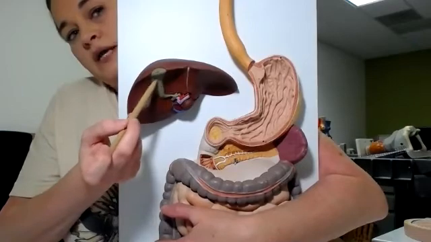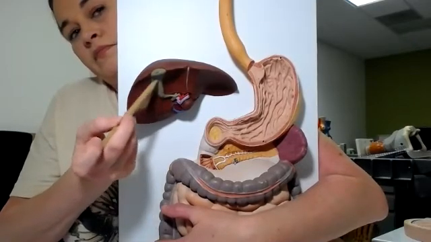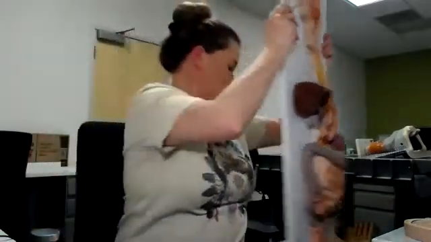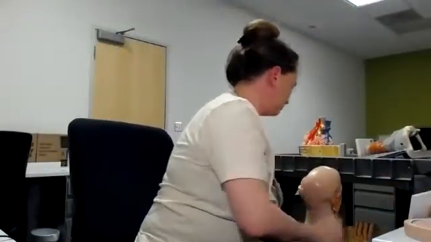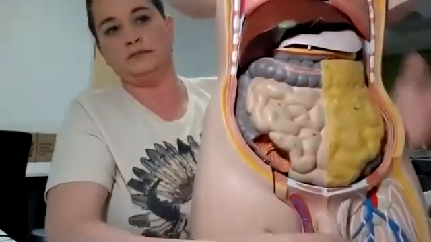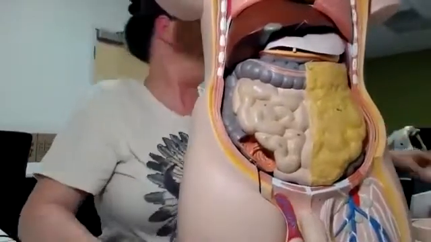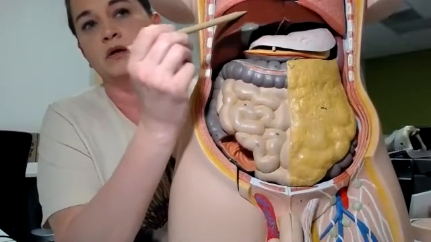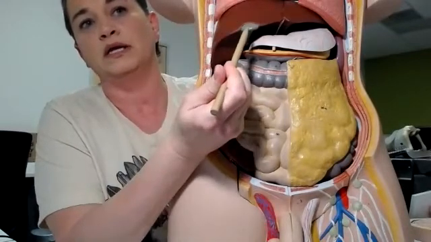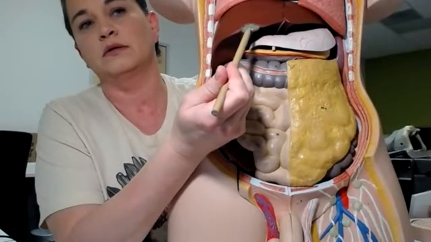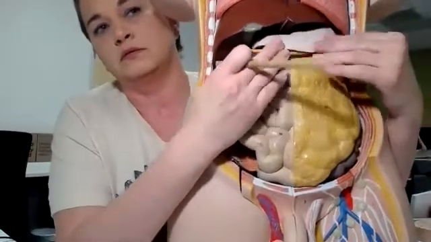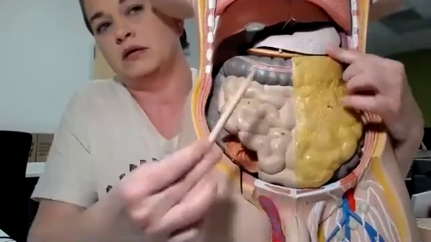Identify this organ or gland. Gallbladder. Identify this organ. Liver. Identify this organ or gland. Gallbladder. Identify this organ or gland. Stomach.